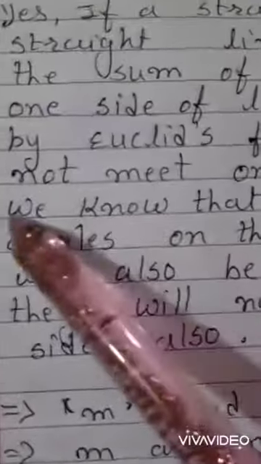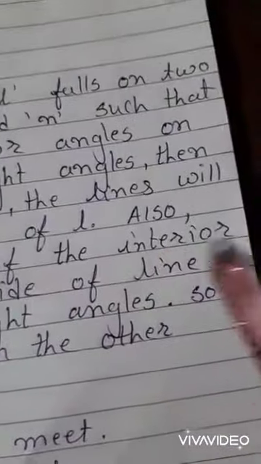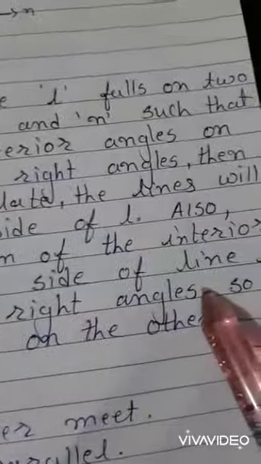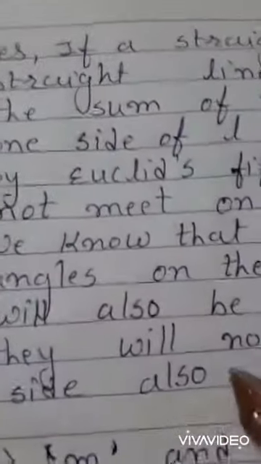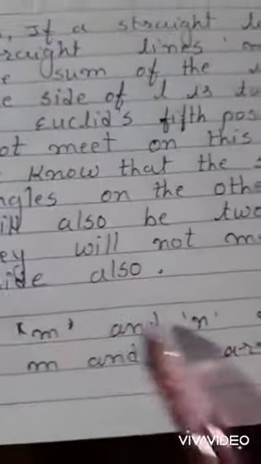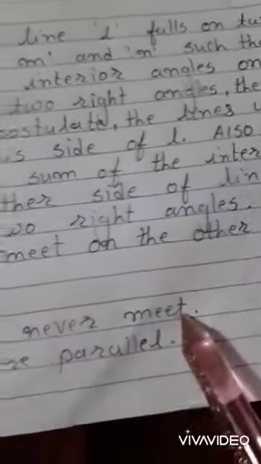Also, we know that the sum of the interior angles on the other side of line L will also be two right angles, so they will not meet on the other side also. Here M and N never meet, and so M and N are parallel.